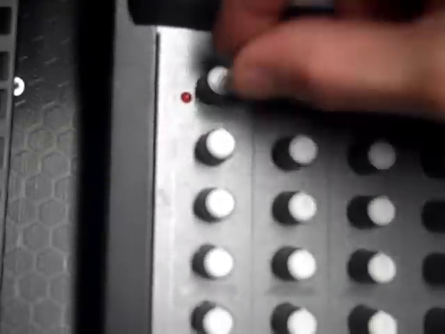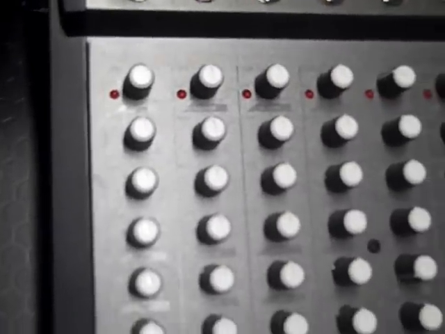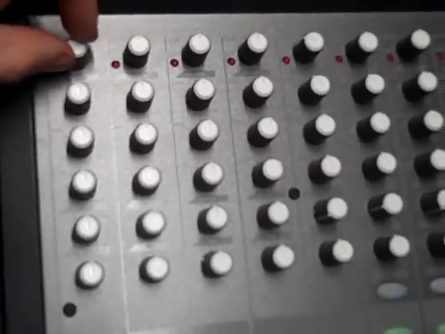1 2 1 2. So we boost it a little bit more. 1 2 1 2. You see if we push it too much it will distort. We also get a red light on the mixer if it distorts. So we need to avoid that red light coming through. So we just turn the gain down a little bit, until we've got a healthy signal.